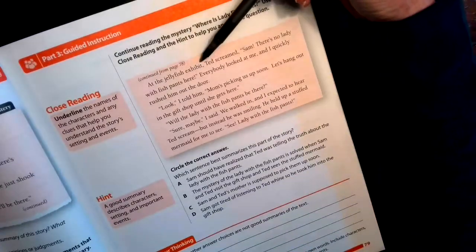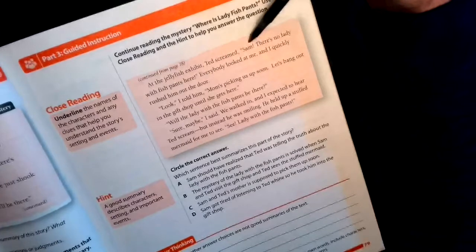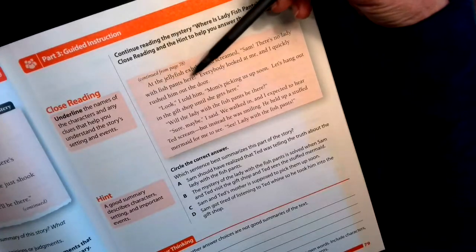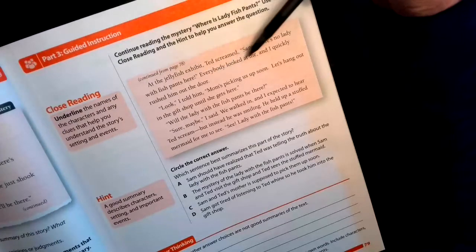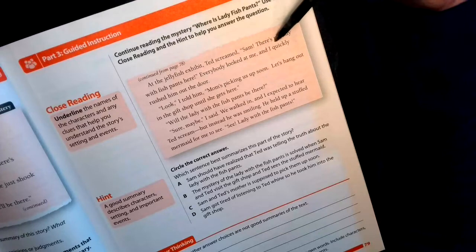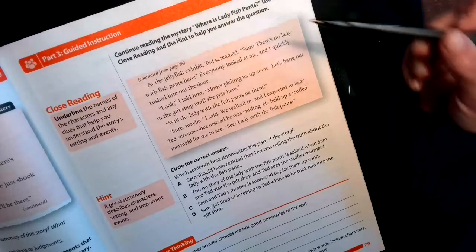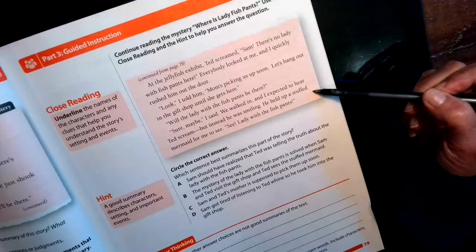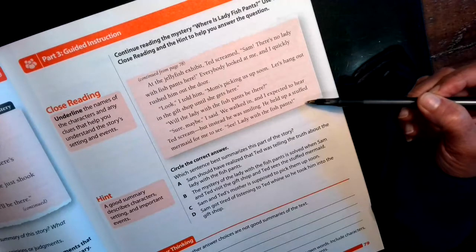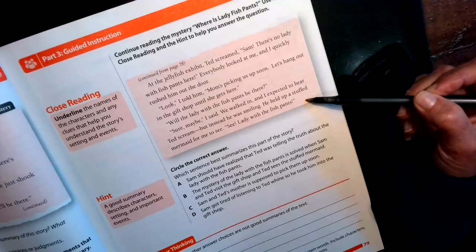At the jellyfish exhibit, Ted screamed, "Sam, there's no lady with fish pants here." Everybody looked at me and I quickly rushed him out the door. "Look," I told him, "Mom's picking us up soon. Let's hang out in the gift shop until she gets here." "Will the lady with the fish pants be there?" "Sure, maybe," I said. We walked in and I expected to hear Ted scream, but instead he was smiling. He held up a stuffed mermaid for me to see. "See? Lady with the fish pants."